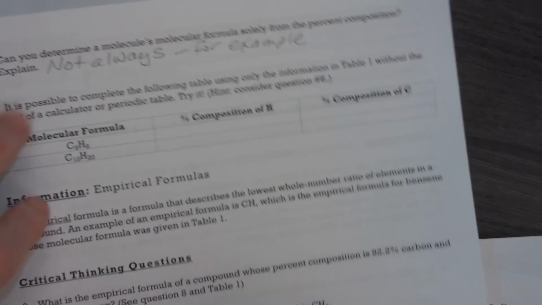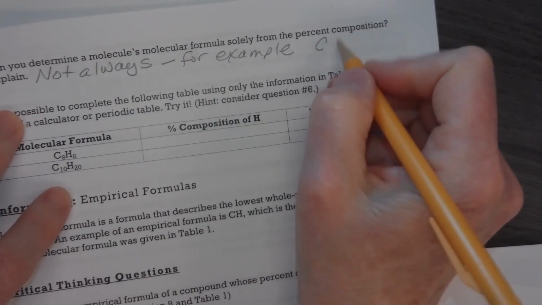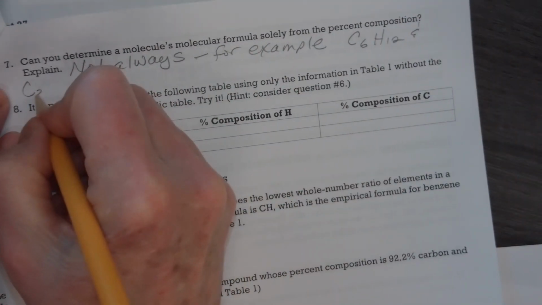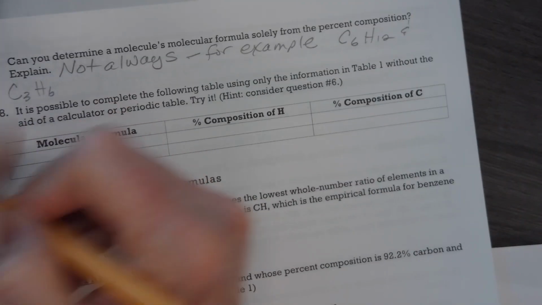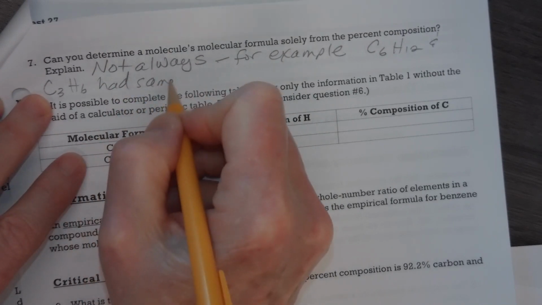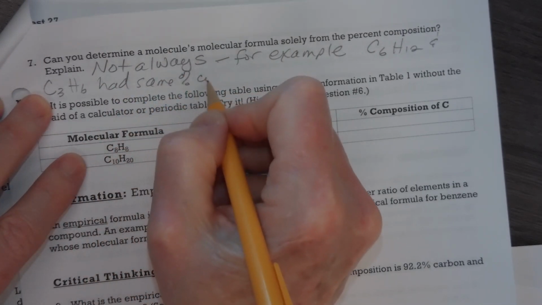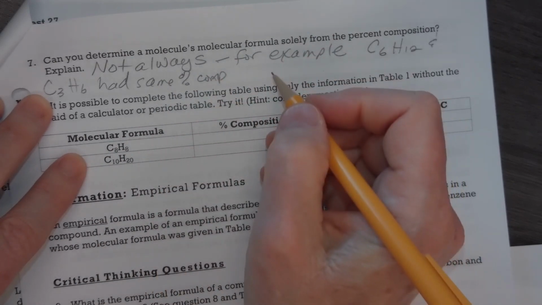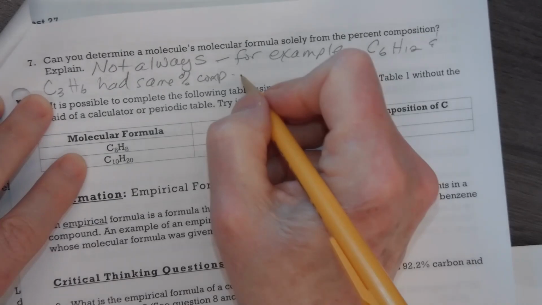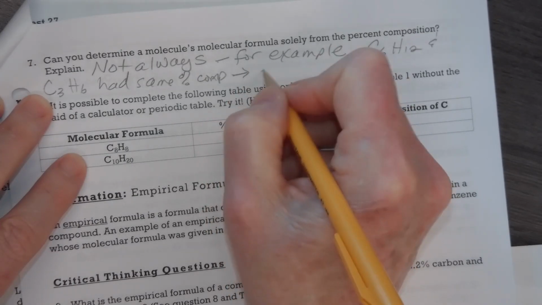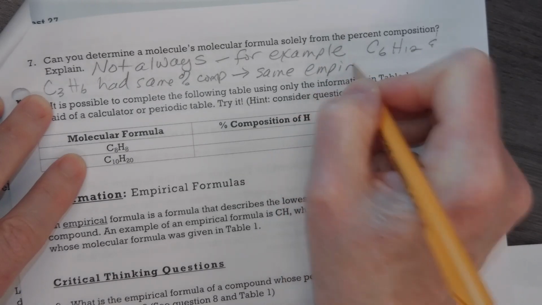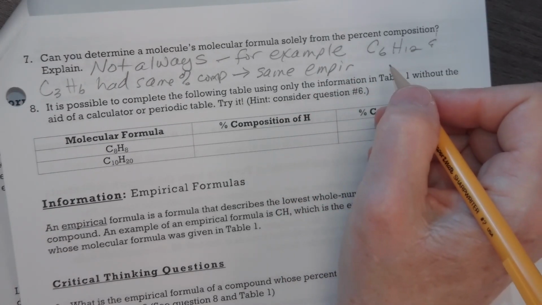So I will use, for example, C6H12 and C3H6, which had the same percent composition, all right, but different molecular formula. They do have what's called the same empirical formula, which is the ratio of elements.